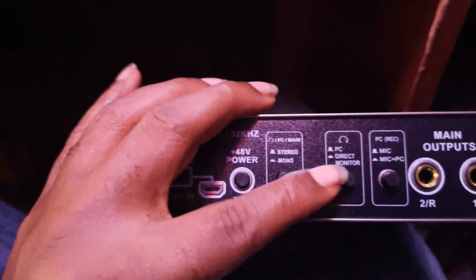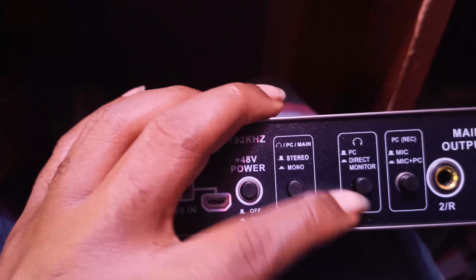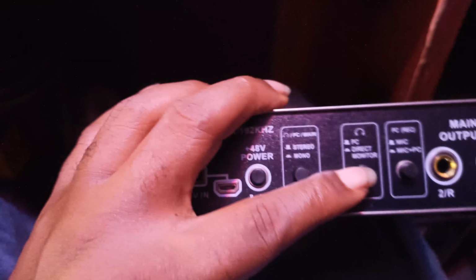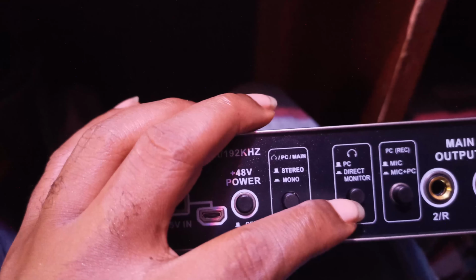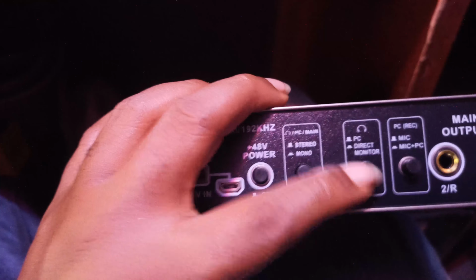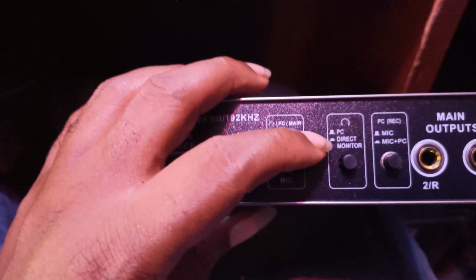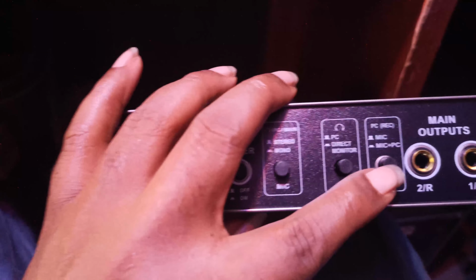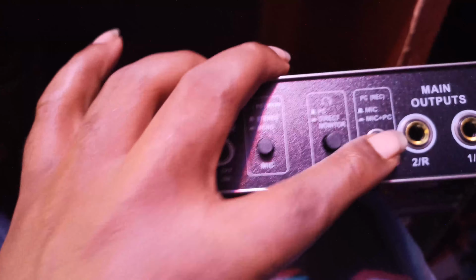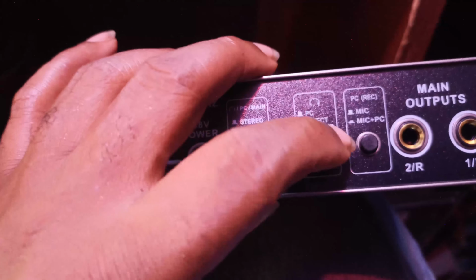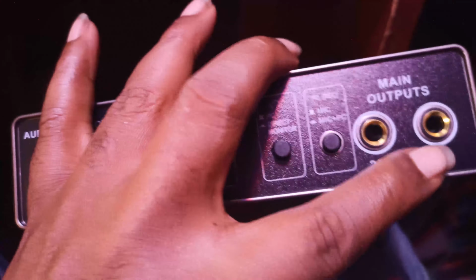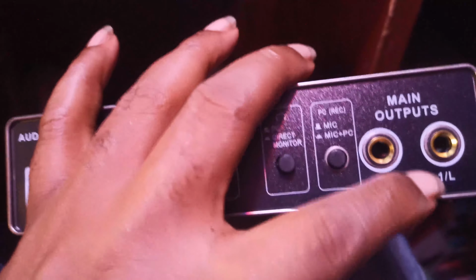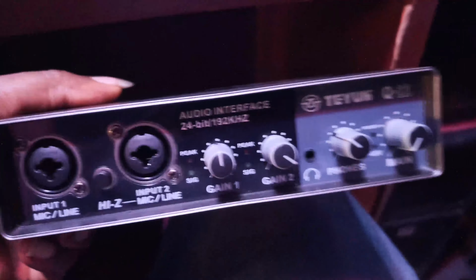Here we also have the headphone direct. This is the button that controls your PC and direct monitor. When you push it in, it goes direct to your output from your monitor speakers. Then when you push the knob out, it goes direct to your PC. It's the same for your microphone as well. Switch it out, direct to your PC, and when you push it in, direct to the microphone. You also have two left and right audio main outputs to your monitor speakers. From here, I'm going to show you how to connect them step by step.